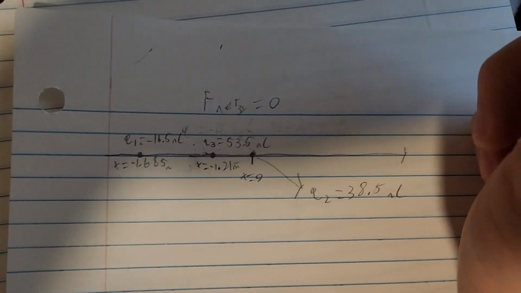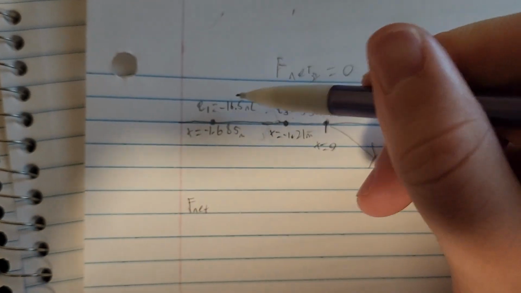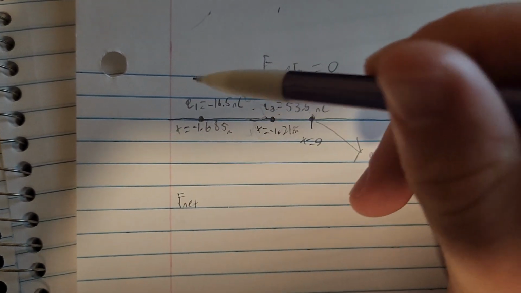So with that in mind, let's do Coulomb's law for the force of particle 1 on particle 3.